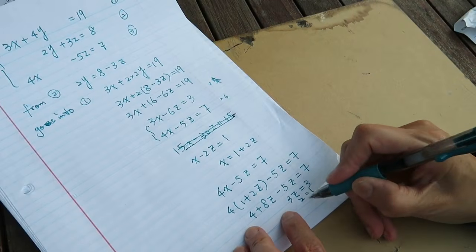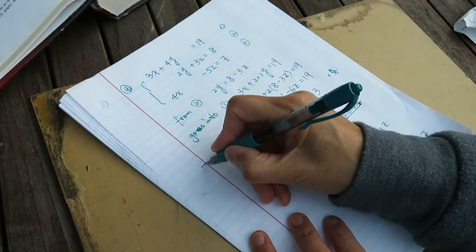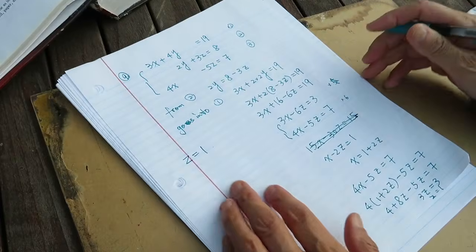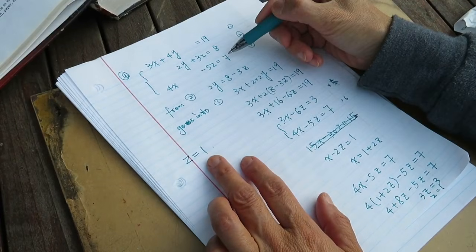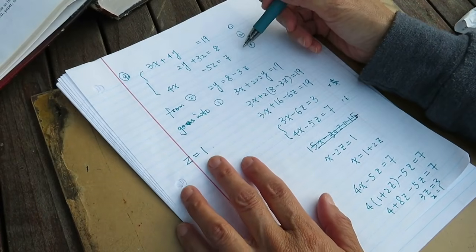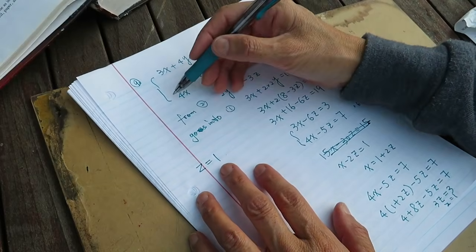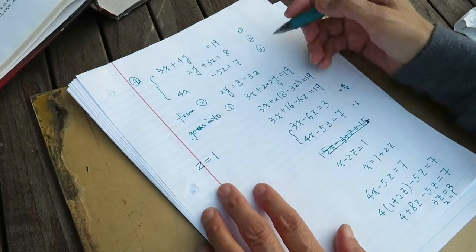Now we get z equal 1. Plug this one back into equation number 3.